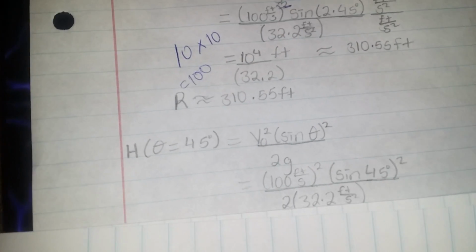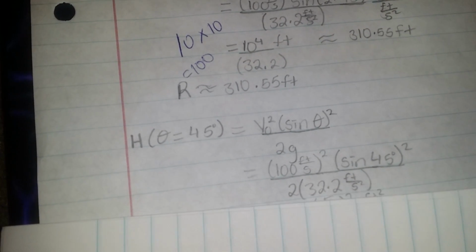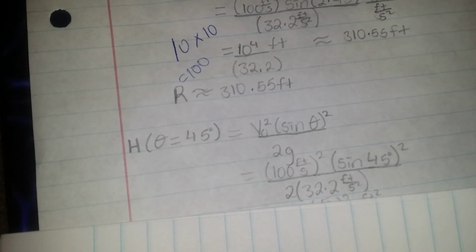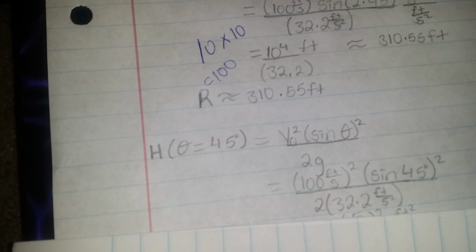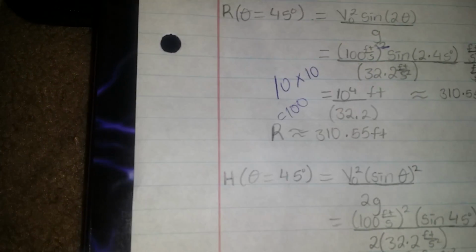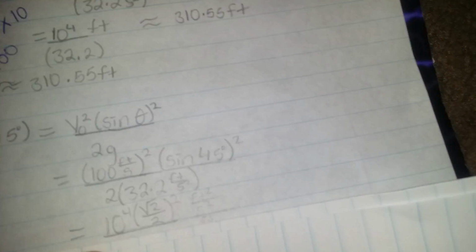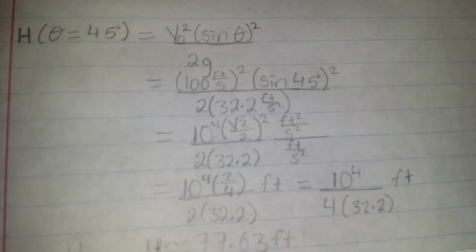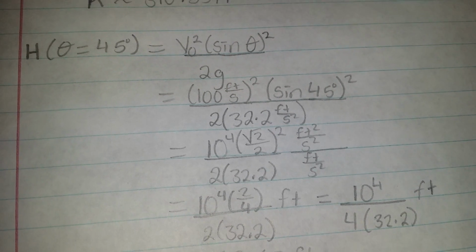We just have to plug in the numbers again: 100 feet per second, times sine 45 degrees, to the power 2. And then down here we have 2 times 32.2 feet per second squared, again over seconds to the power 2. If you solve for that, you get again 10 to the power 4 times square root of 2 over 2, to the power 2.